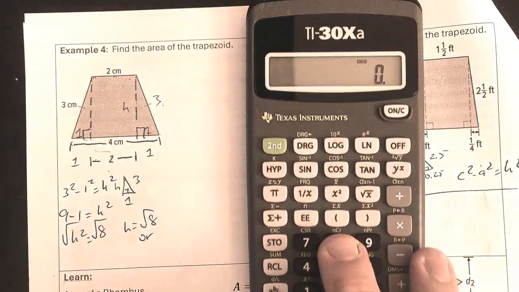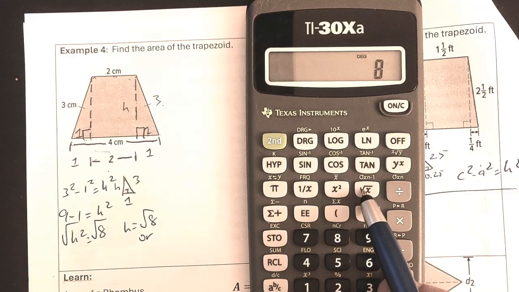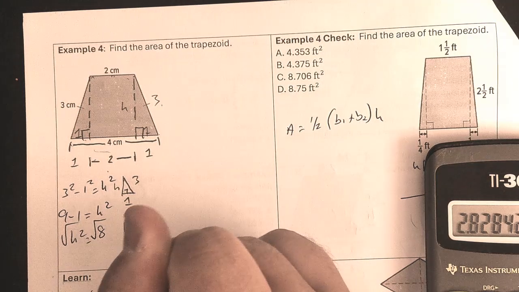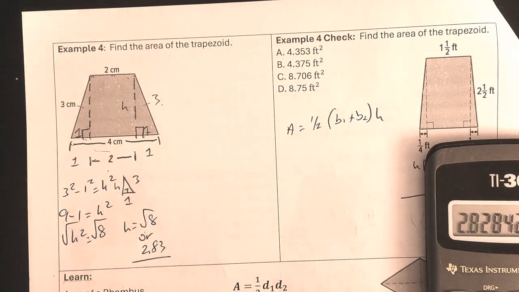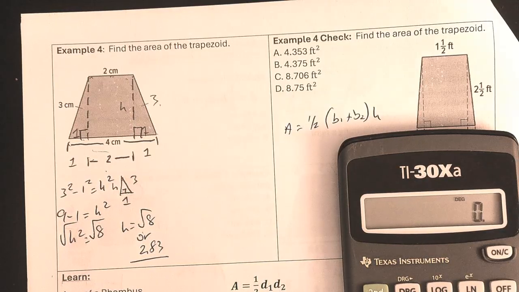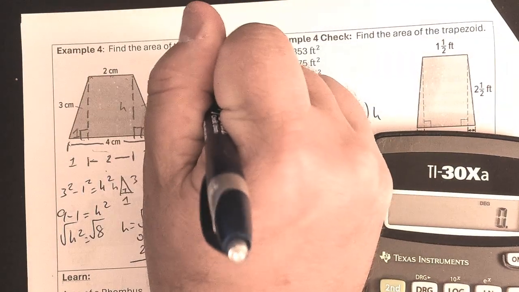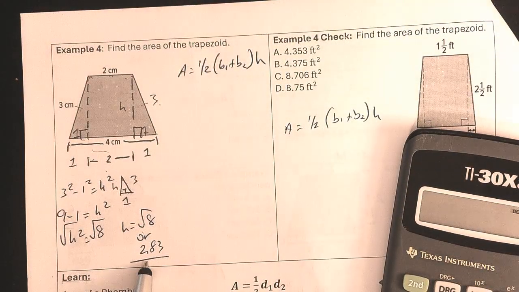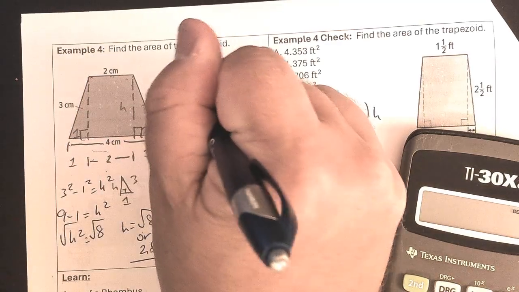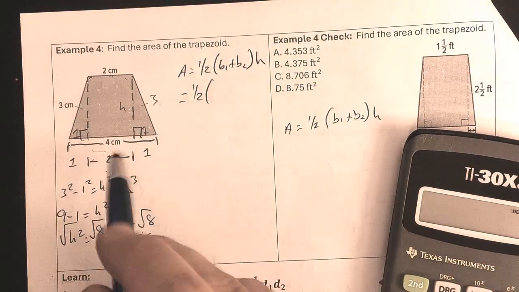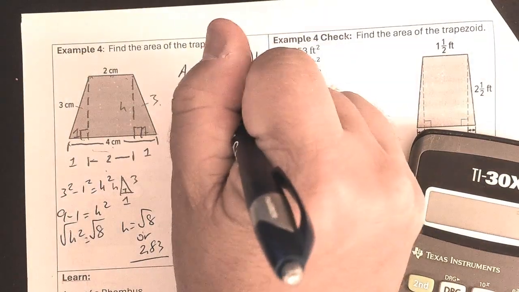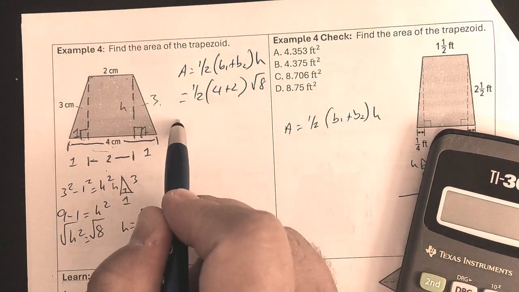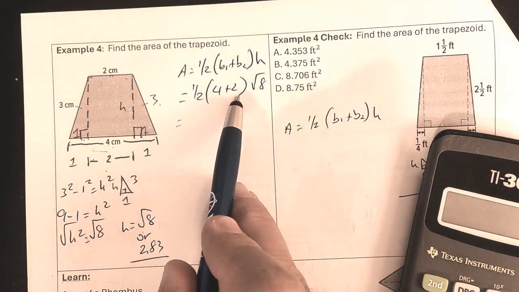So take the calculator again, 8, and then that square root button. So 2.828 or 2.83. Okay, we're going to use this, but we'll use the calculator at the end to show you. So up here, our area is going to be 1/2 of the base 1 plus the base 2 times the height. The height we have is the square root of 8. Just get this at 1/2. So remember, base 1, base 2, it doesn't matter. It's either 4 plus 2 or 2 plus 4. We'll just say 4 plus 2 because it doesn't matter. And then the height was the square root of 8. All right, so in here, 4 plus 2 is 6.